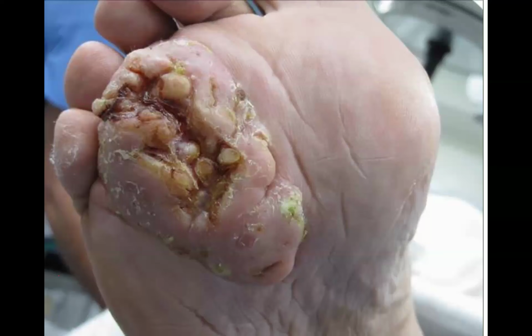Okay. Supposing that it is node negative, it is a localized disease. What treatment would you like? Sir, if it is a localized disease, we can go for wide local excision, sir. Or we can go for brachytherapy also, sir.